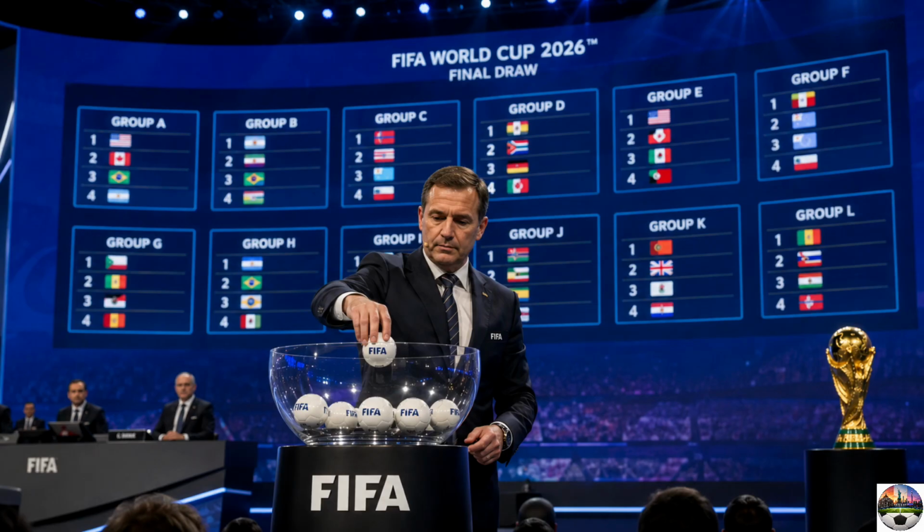Now let's look at how the draw itself works. Imagine 12 empty boxes. Groups A through L. FIFA begins with Pot 1. 1 team is drawn and assigned to a group. Then another team is drawn and assigned to the next group. The process continues until every group has its top seed.